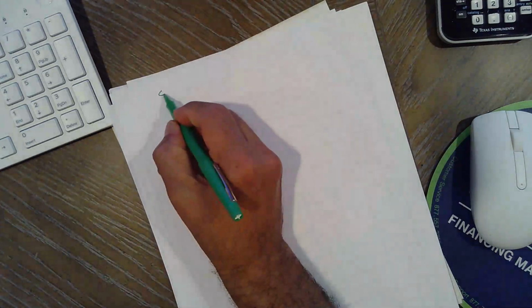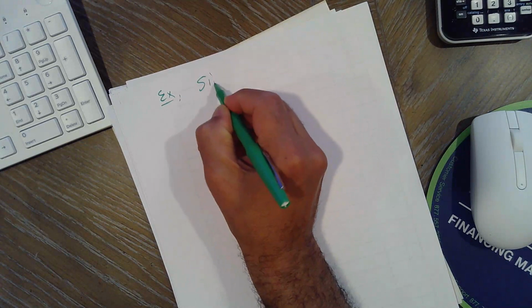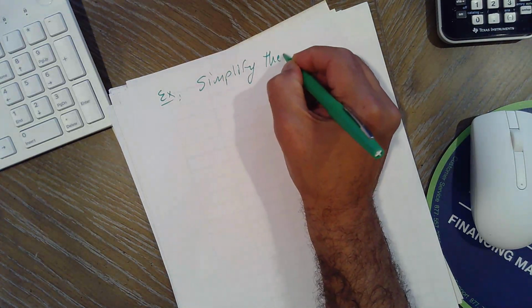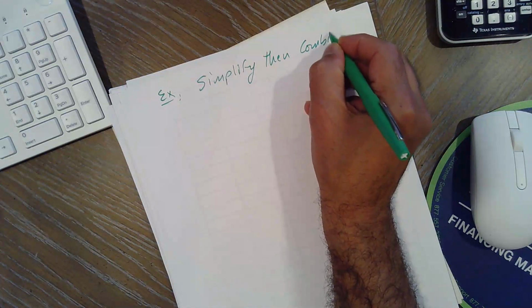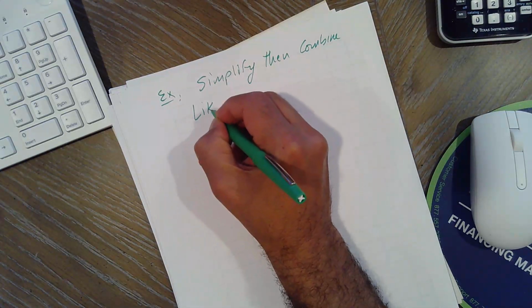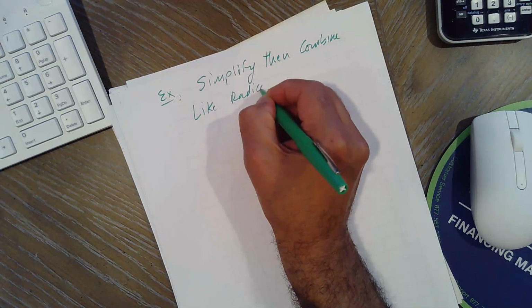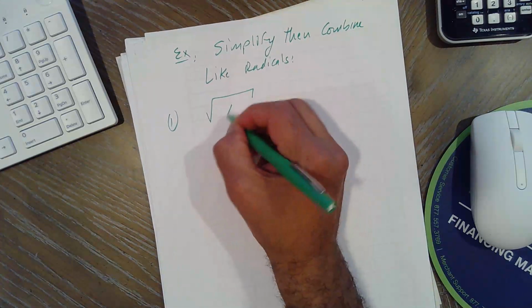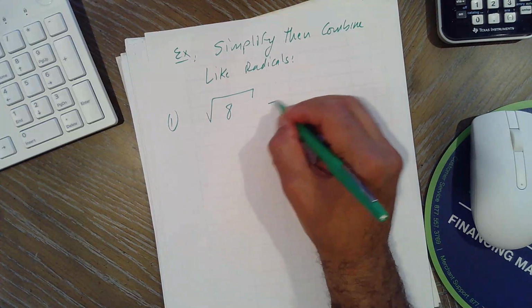Well, sometimes they don't look like like radicals, but they are, so you're going to simplify first, then combine like radicals. Here's an example. So we're putting two concepts together, like root 8 plus root 32.